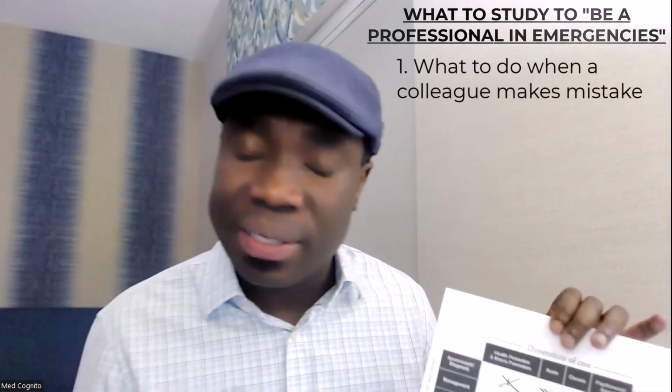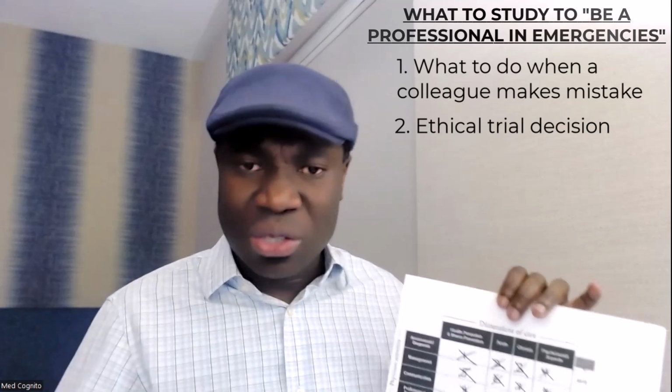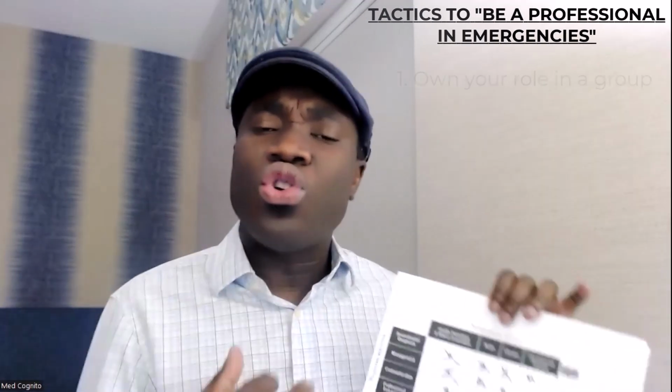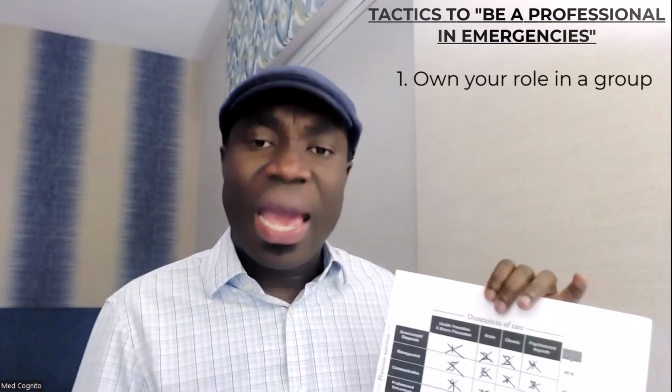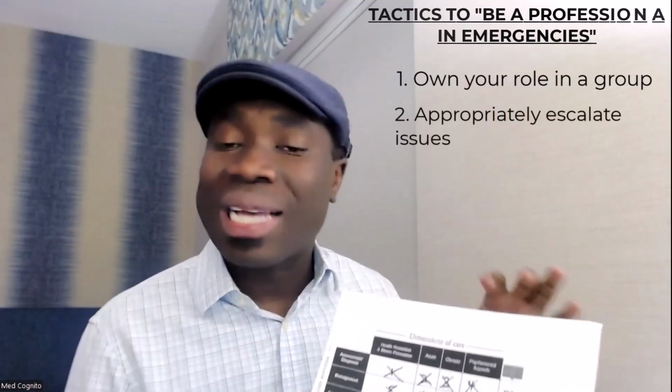What you should study is what to do when a colleague makes a mistake. Okay, ethical triage decisions. This is what you want to study. The tactic you are taking into the exam is how you are going to own your role in a group and how to escalate issues which need to be escalated appropriately. So point 14 or box 14, done. Let me cross that out.